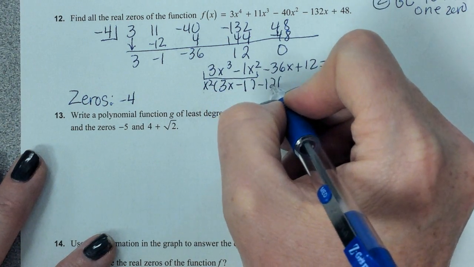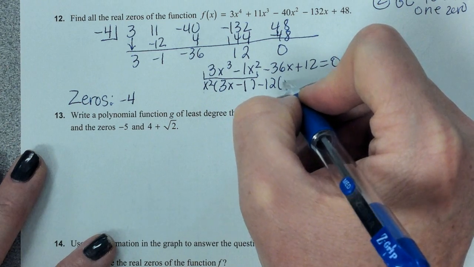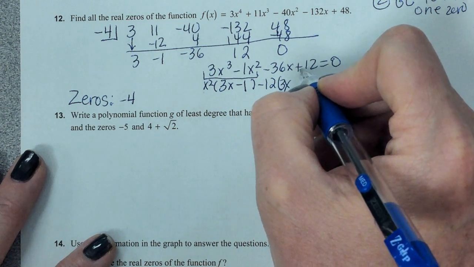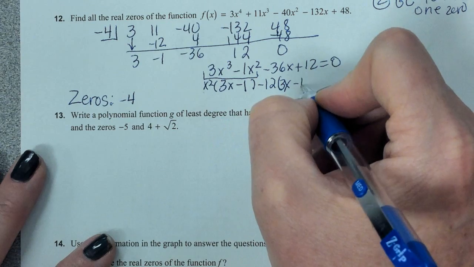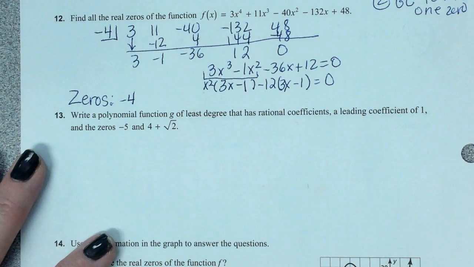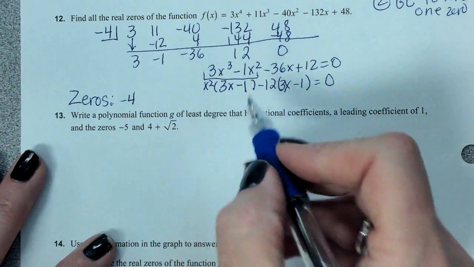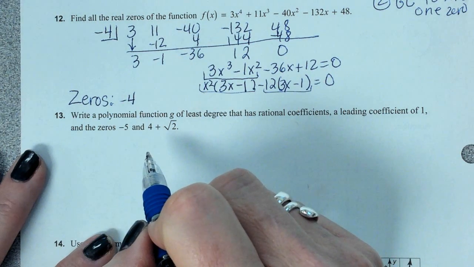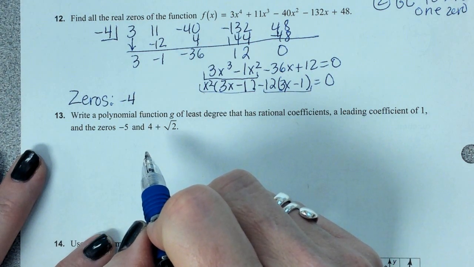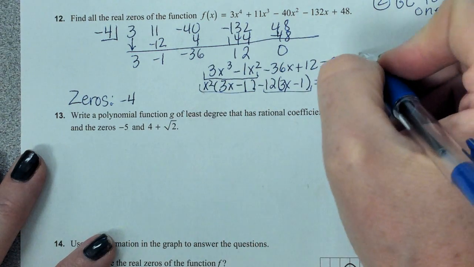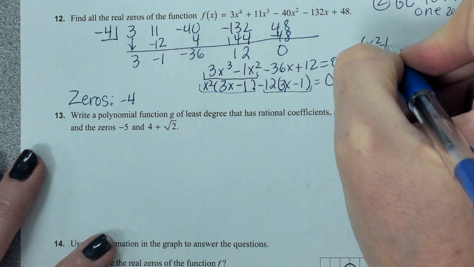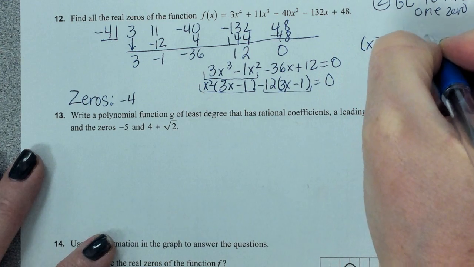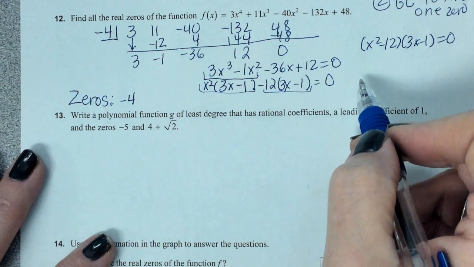So negative 36x divided by negative 12 is positive 3x. And positive 12 divided by negative 12 is minus 1. What can I take out now? You put them into x squared minus 12 times 3x minus 1. Right, so I've got x squared minus 12 times 3x minus 1 has to equal 0.